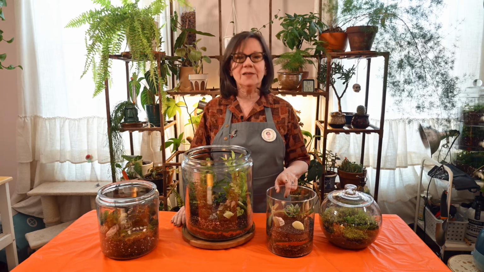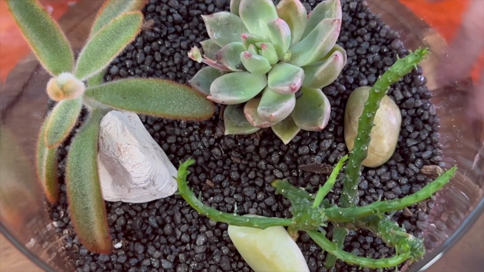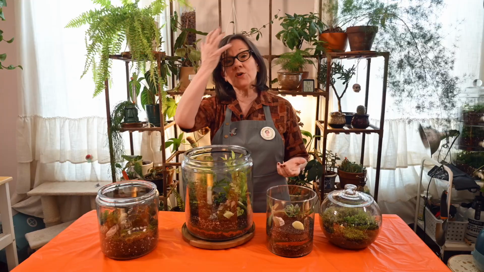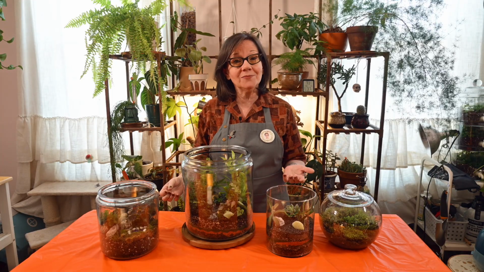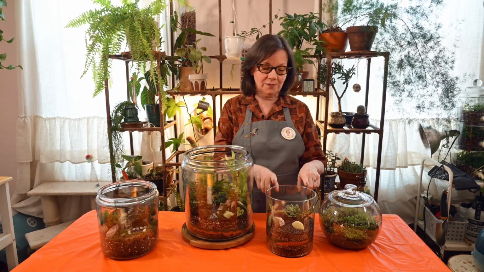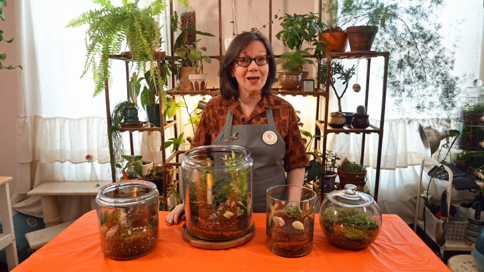But the succulent terrarium I made doesn't have a specific front or back, so no matter which way you turn it, it looks interesting. This one is terrarium in the round.